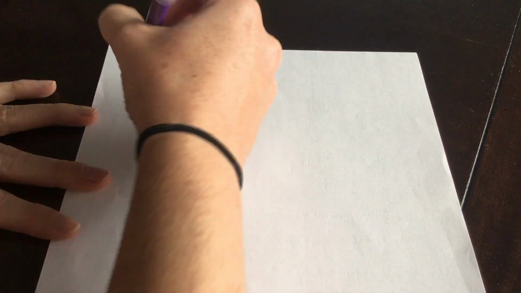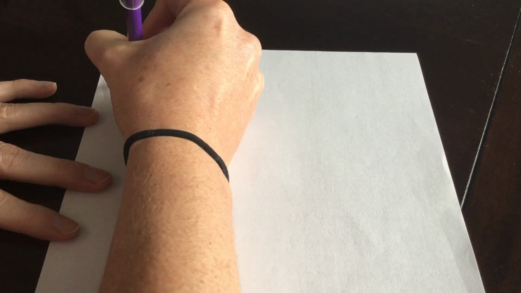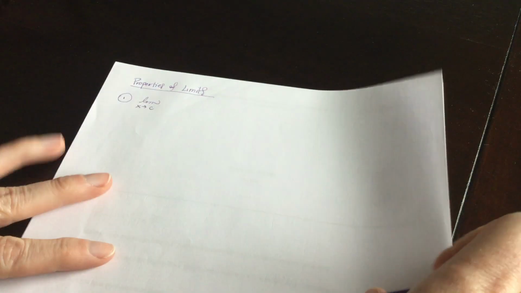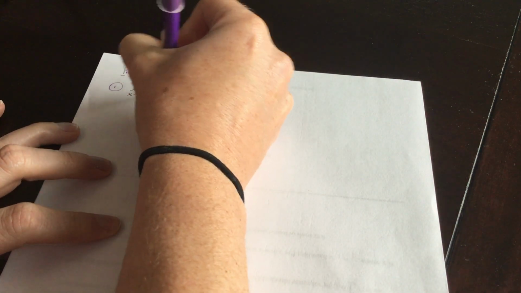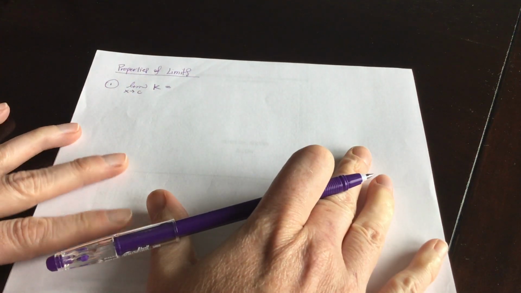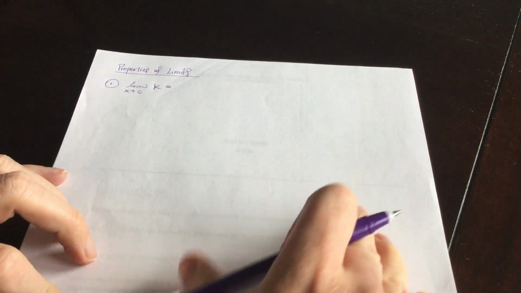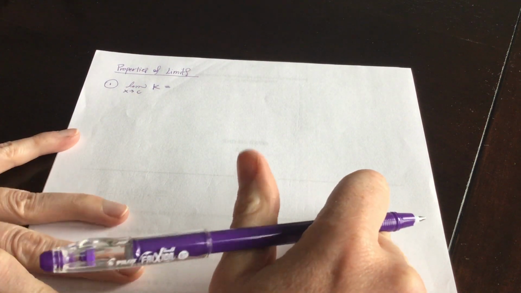Okay, so properties of limits. Let's do the limit as x approaches c, where c is a constant, of another constant. Let me get some paper to cushion my writing. So think about what do you think we would get there.